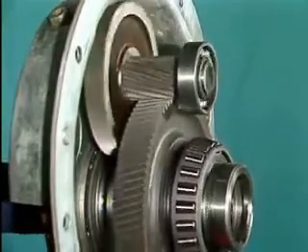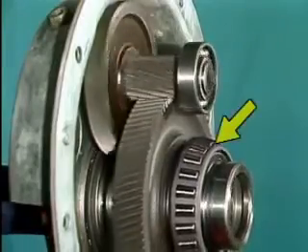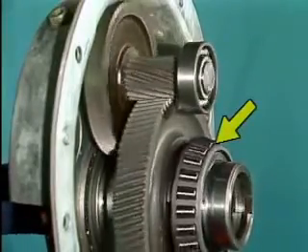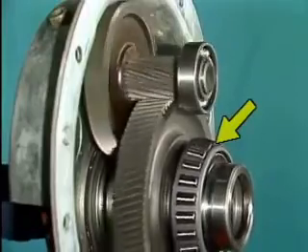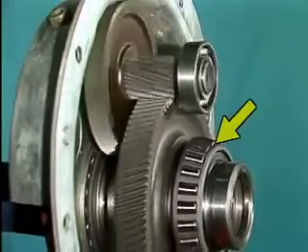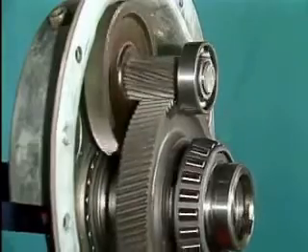One of the ways to compensate for this thrust is to add a thrust bearing on the gear shaft. A thrust bearing absorbs axial thrust and holds the gear and shaft in the proper position inside a gearbox.